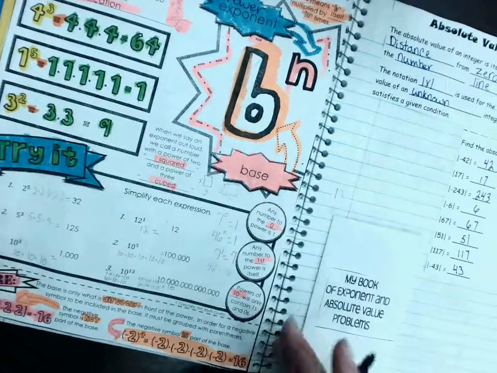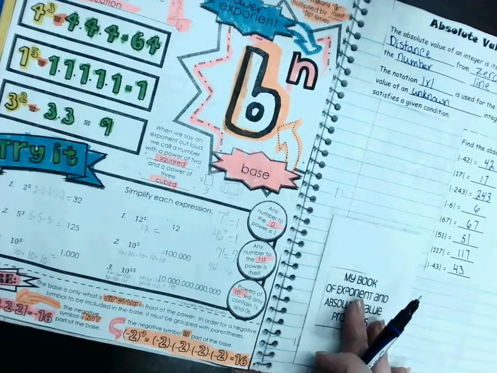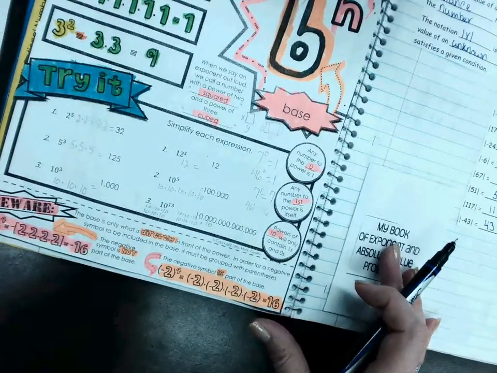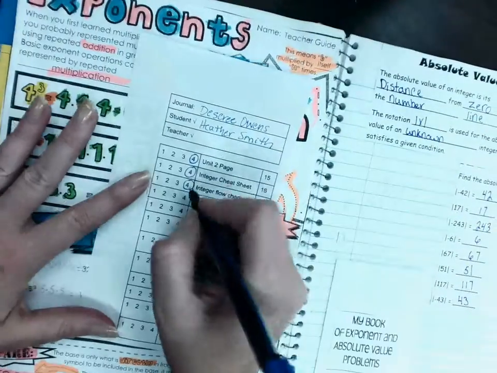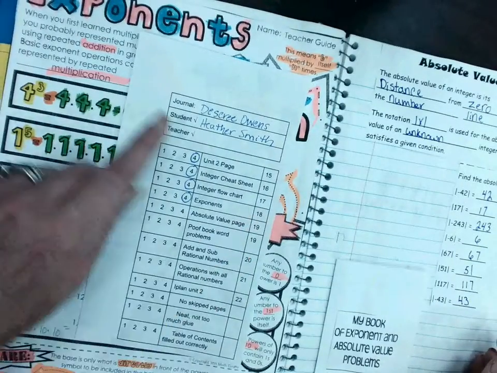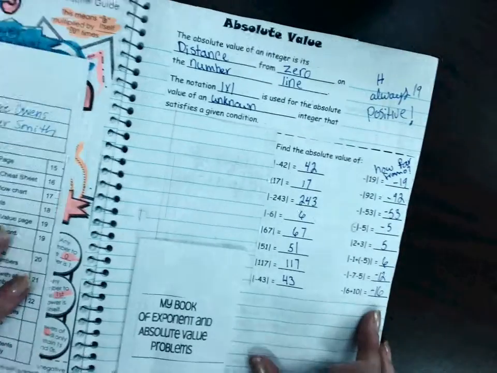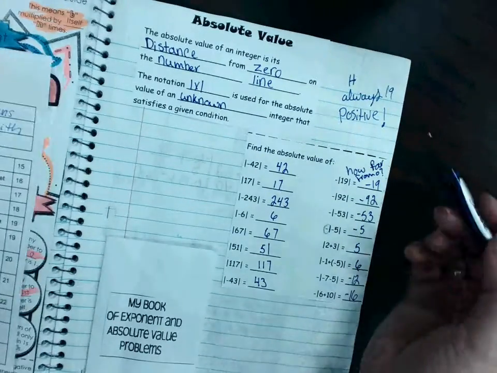Perfect. And then that they have these answers here. Looks good. All right, Miss Owens did a great job. She gets a 4 for her page 18, and she had her page numbered. Really proud of her. Okay, so then we go to page 19.